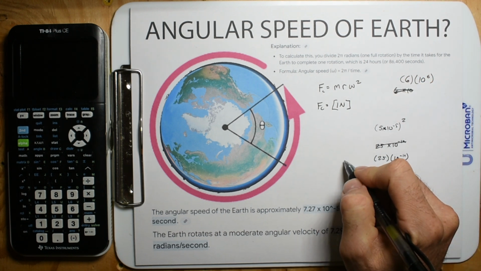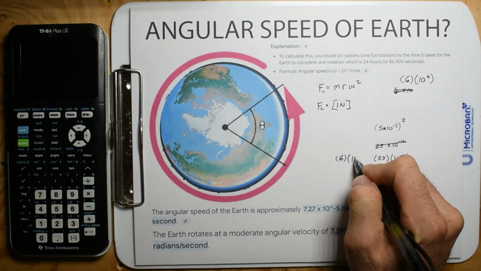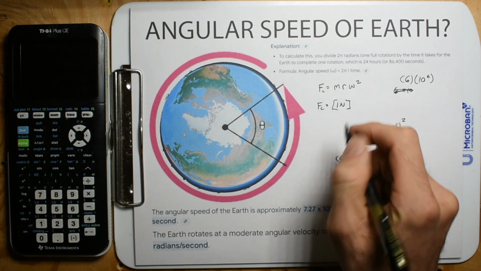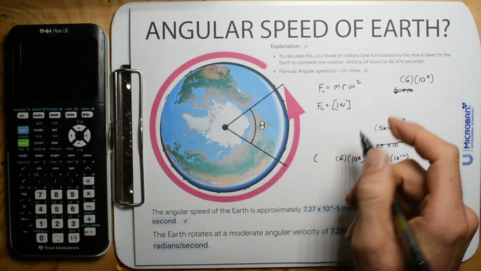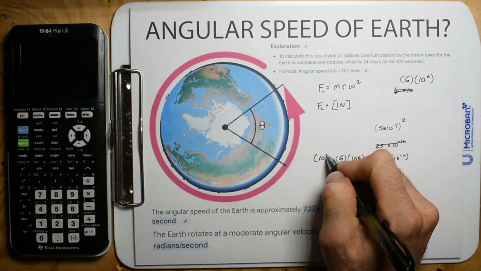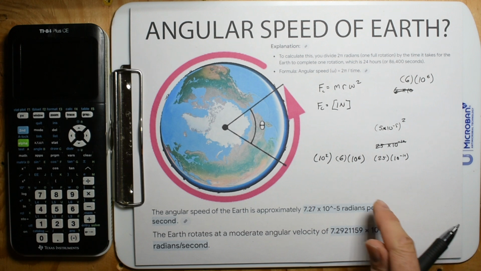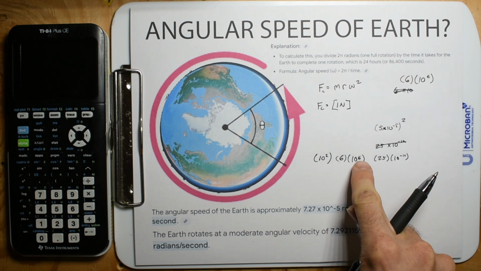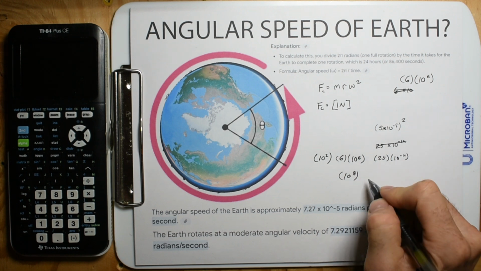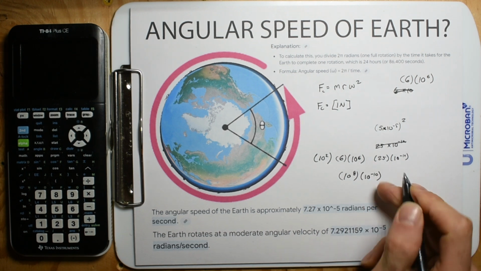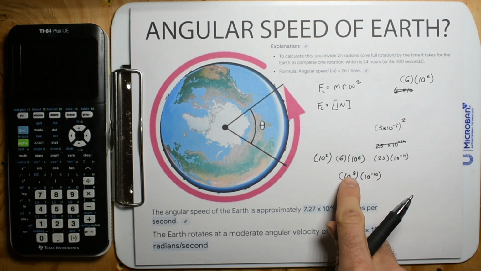So we're going to have 6 and then 10 to the 6. Mass is 70. I'm just going to call it 100. You know, plenty of people are 100 kilograms. So we're going to have 10 to the 2. Now this becomes 10 to the 8. And then this is 10 to the negative 10. Okay, cool. We can deal with that in a second.